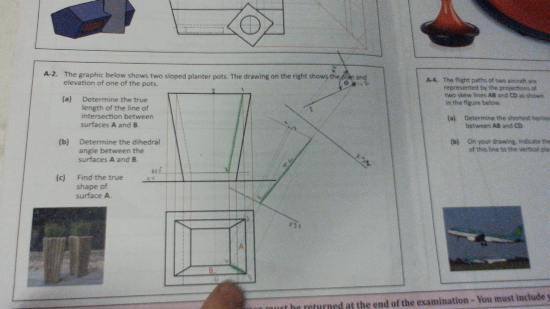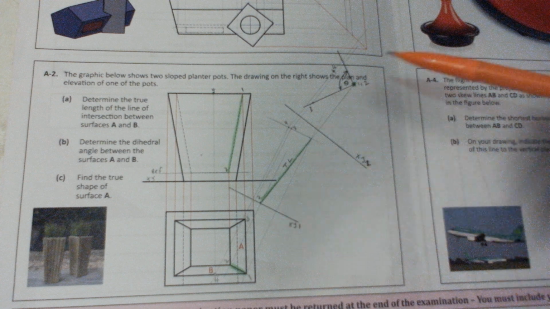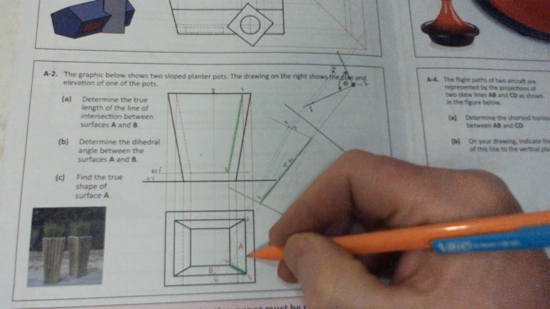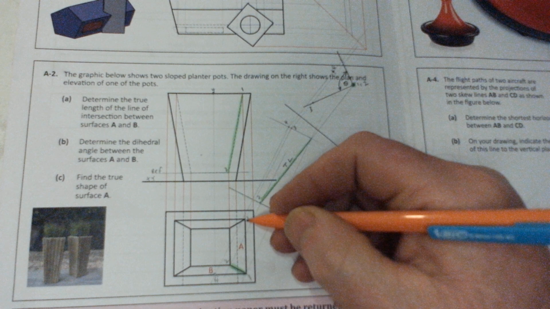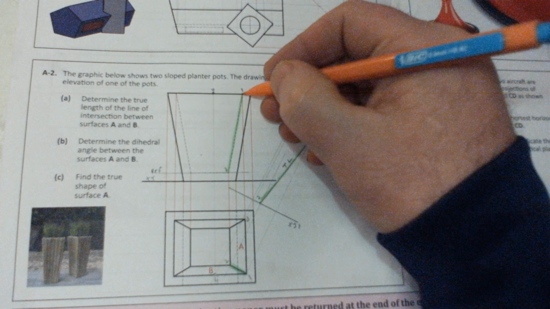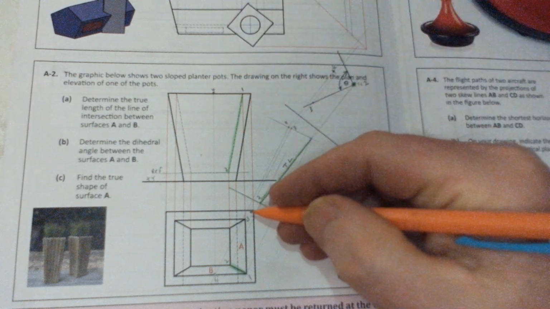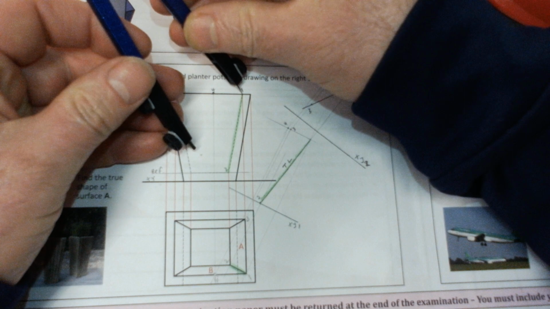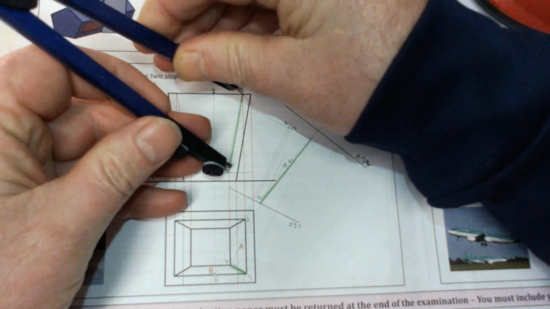Now, there's a few ways that you could have done this. The easiest way, I think, is because the top of that whole surface is horizontal, I'm going to just hinge it up like a cat flap on a door, or like the tailgate of a silage trailer or something like that.